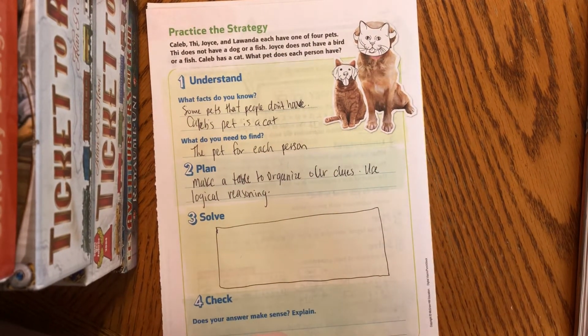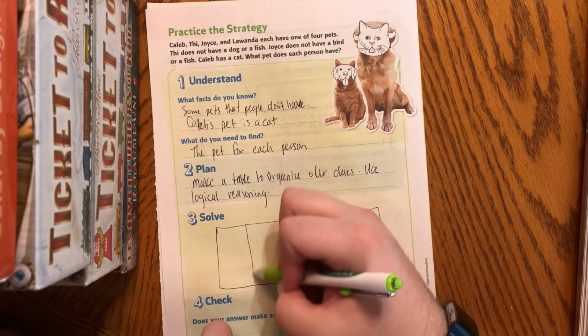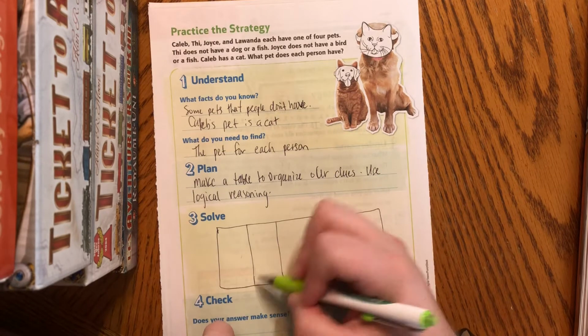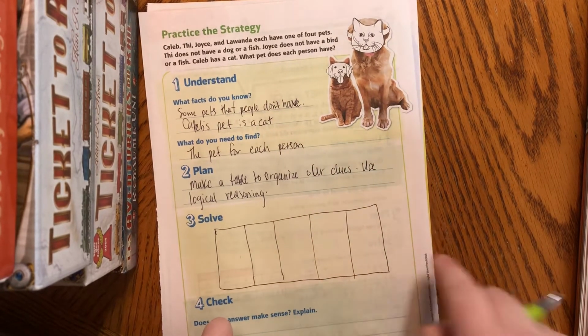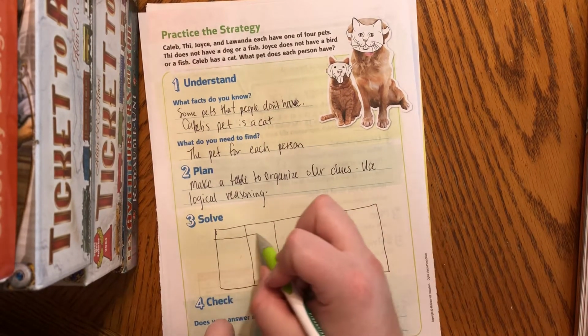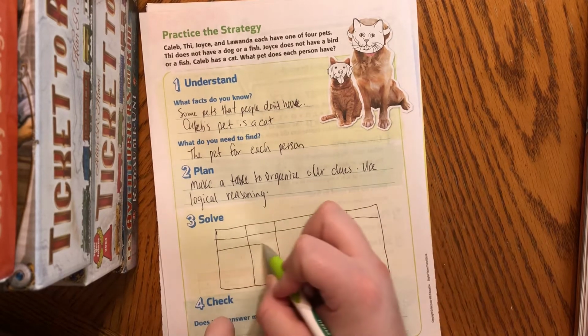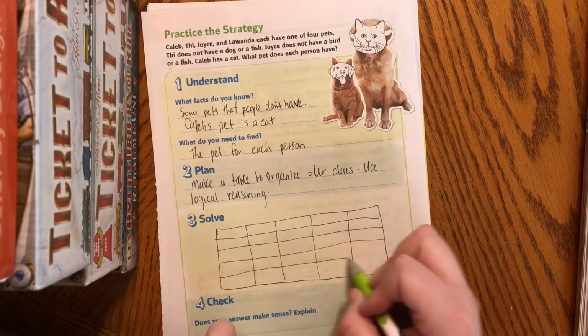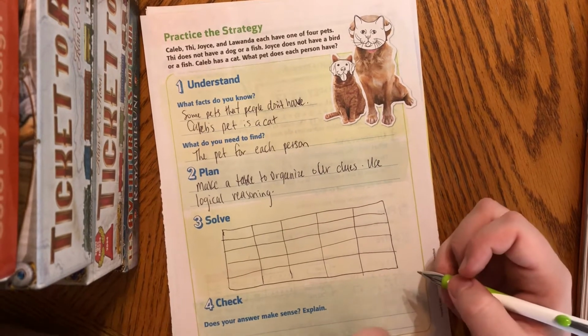And we need 1, 2, 3, 4, 5 boxes. And then this way we need 5 as well. You always need one more than the number of things that you have. So we have 4 pets and 4 people, so we need 5.